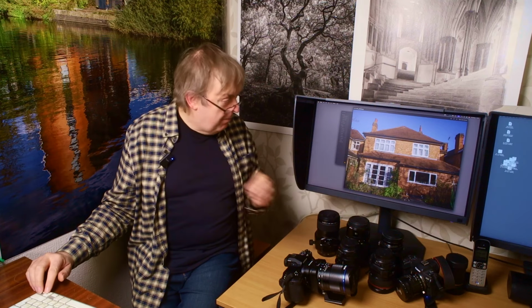Yes, you can do it in software, but the wider the lens you do it with, the less predictable it becomes, and you end up with different aspect ratios in your pictures. So it's not quite as simple as people say, oh, you can just do this in software. Yes, you can, but anyway, that is just pointing it up.